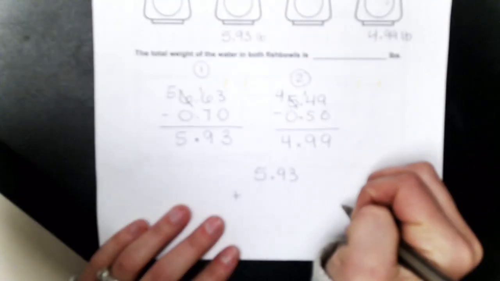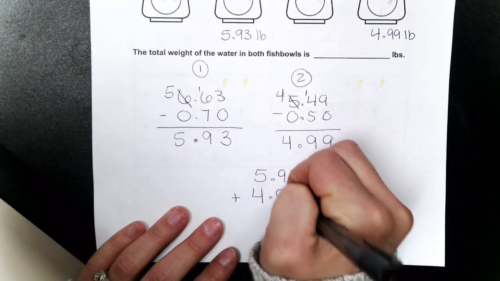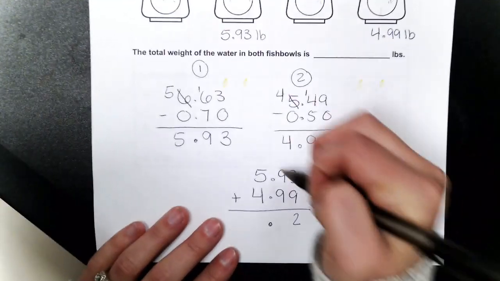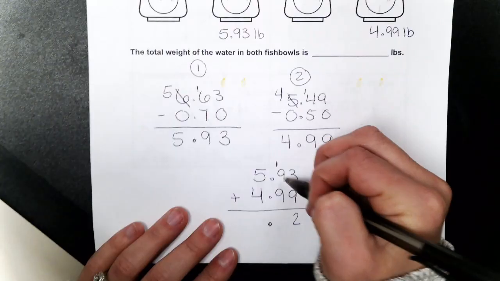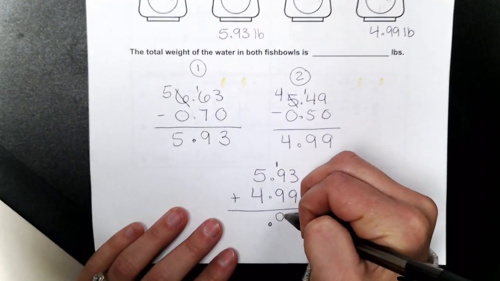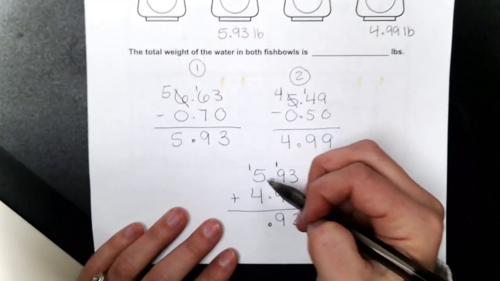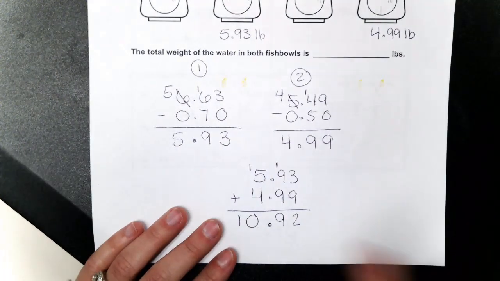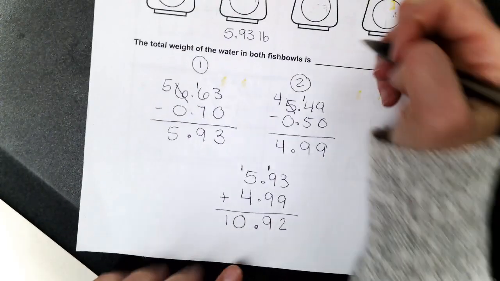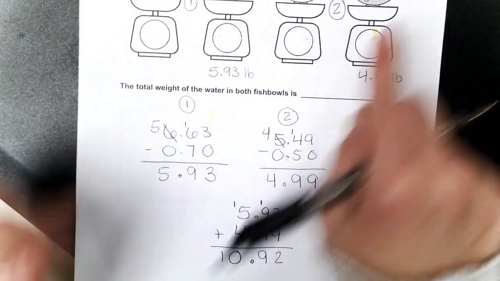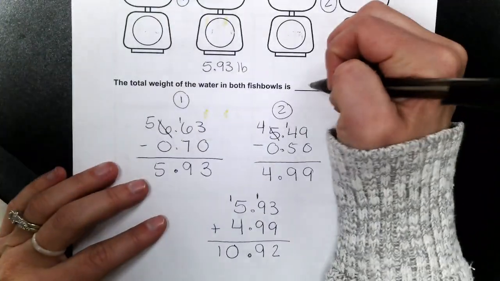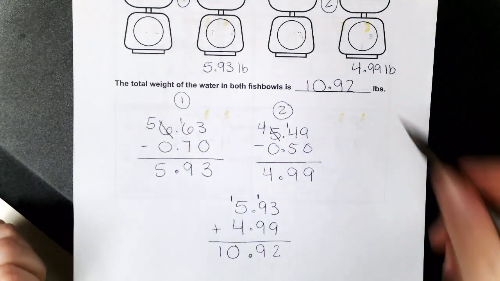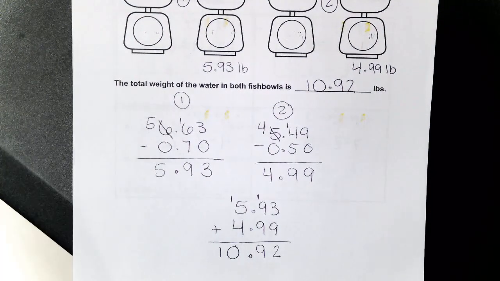5.93 plus 4.99. 3 plus 9, 12. I'm going to add my 1. 9 plus 9 is 18, plus 1 is 19. Add my 1. 5 plus 4 is 9, plus 1 is 10. This is now our answer. The total weight of water in both fish bowls is 10.92 pounds. And that is the quiz.